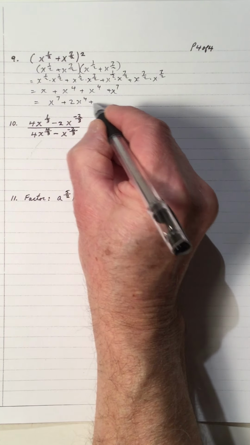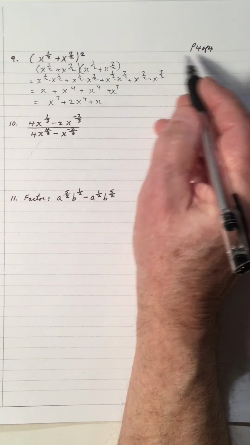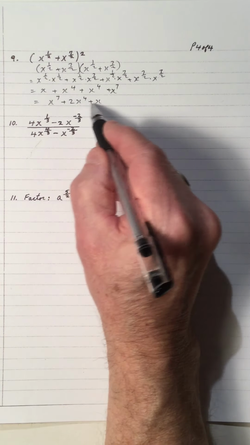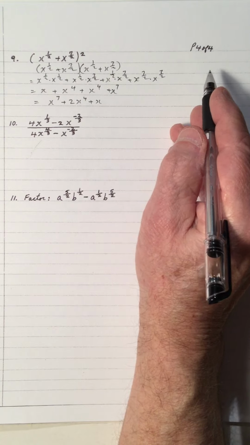the 4th plus x. So again, I did the FOIL on this, and there they are, and I'm adding the exponents together, and then I'm putting in descending order.